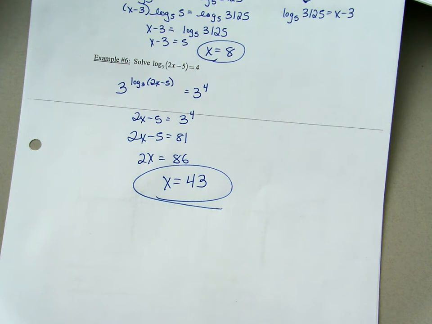And I'm getting 43. The very beginning of the homework is the logarithmic differentiation. Then you'll have a few pre-calc things evaluating some logs, and then some equations like these that you're going to solve. That shouldn't be a big deal.